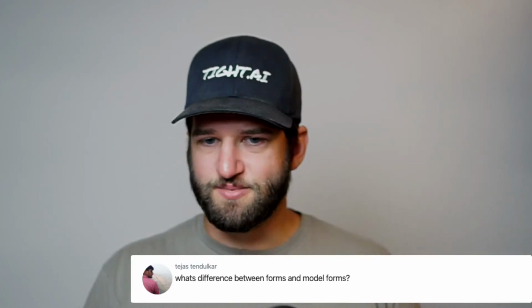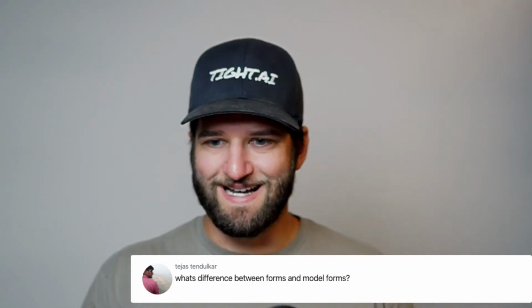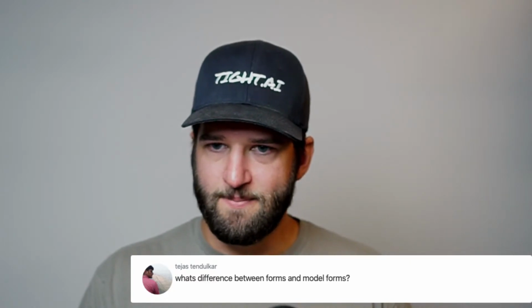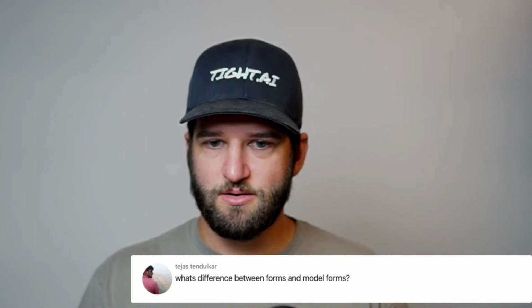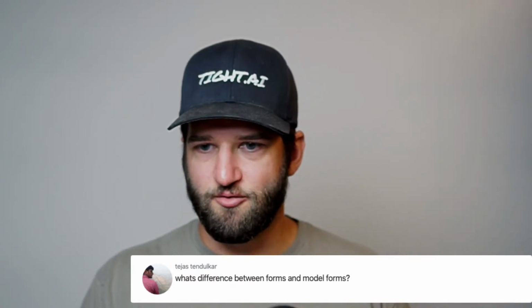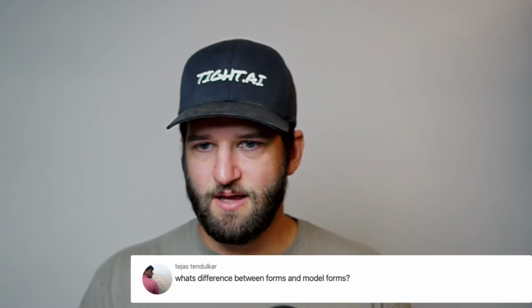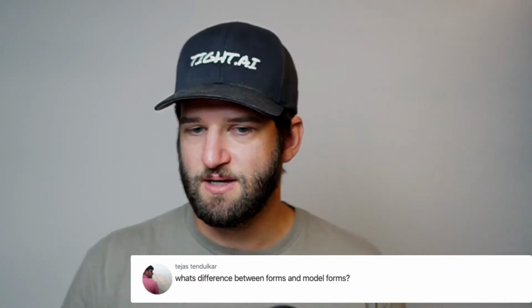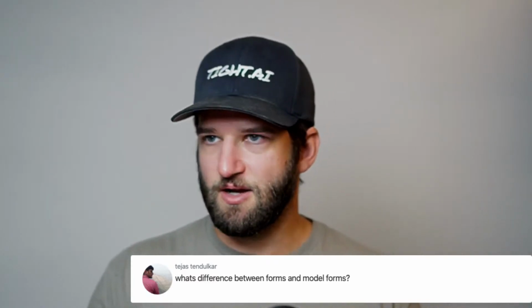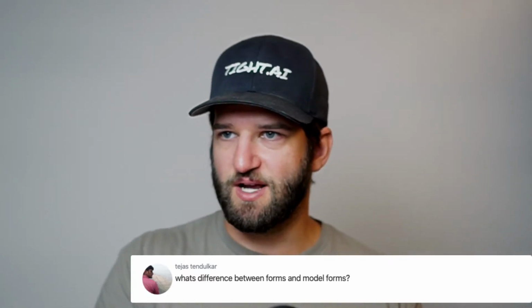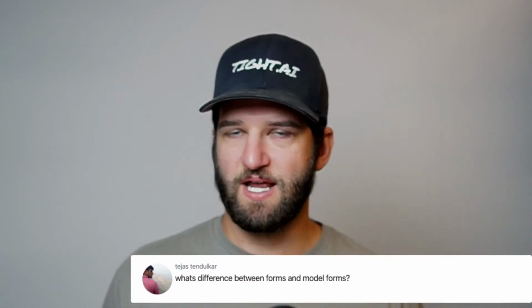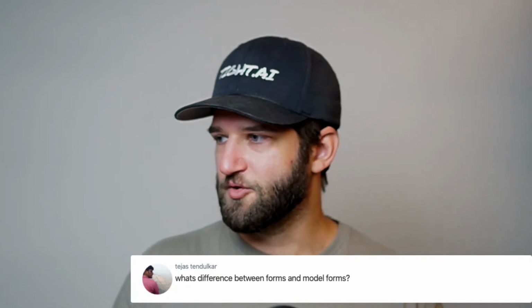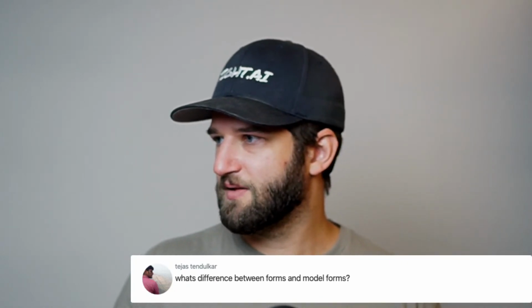What's the difference between forms and model forms? Day 4 covers this a lot. So I would say check out day 4. And that way you can really learn more about forms and model forms. I think that's probably my best recommendation at this point. But basically model forms include a model in the form itself. It's just kind of extending standard Django forms to also use the fields inside of a model versus hard writing all of the fields. Thanks for the question.